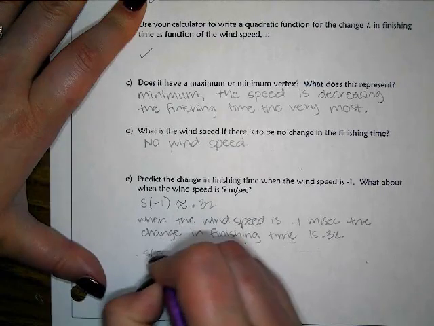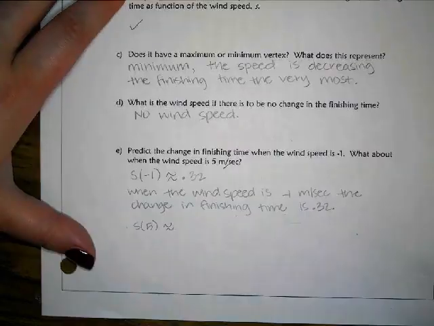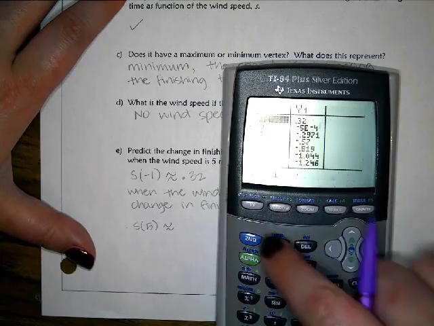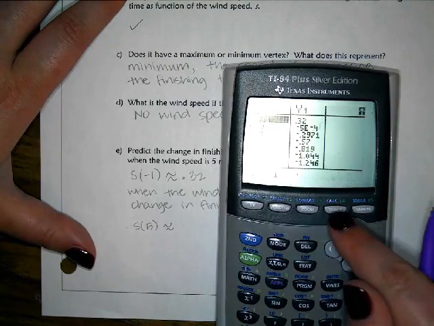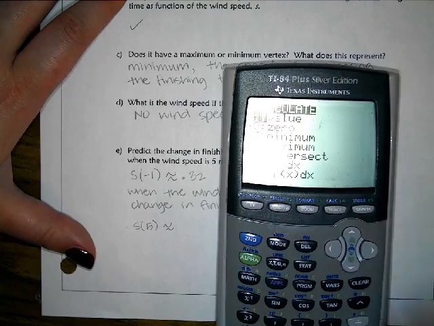And then for the other one, I'll go ahead and do it the other way. So with this one, I'll do second trace to calculate, option number 1, and I'll plug in 5.